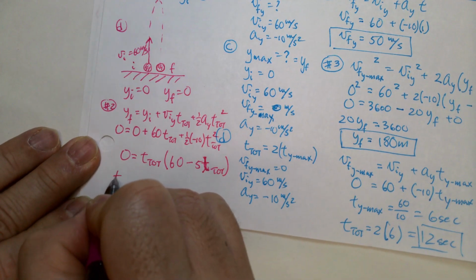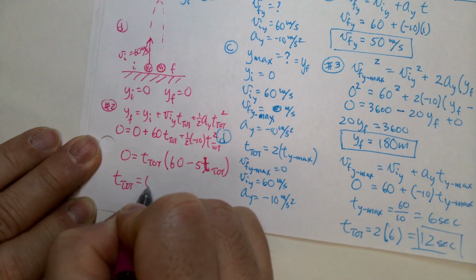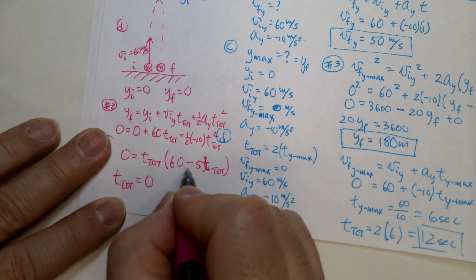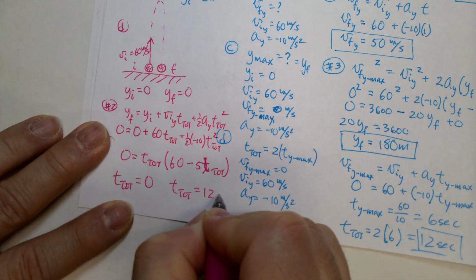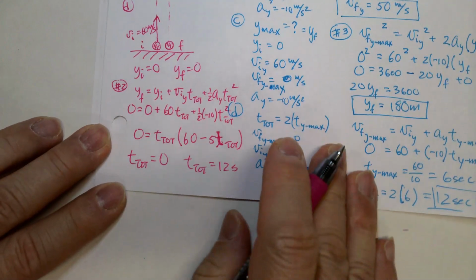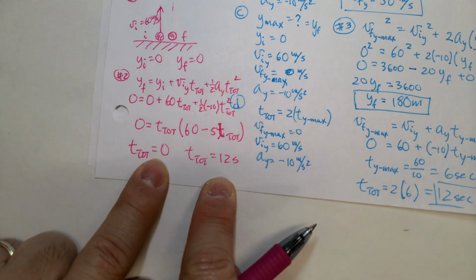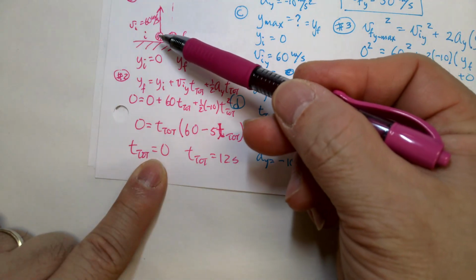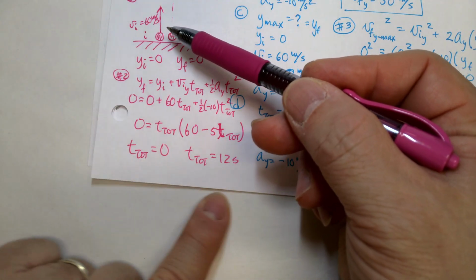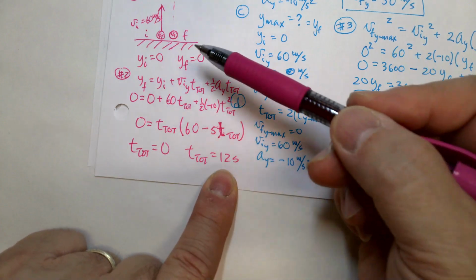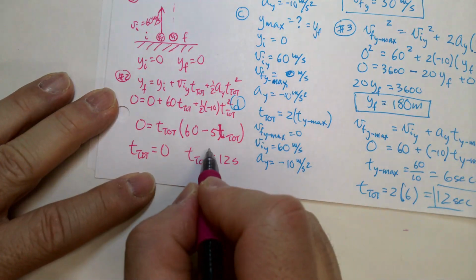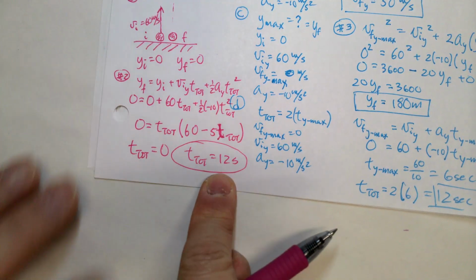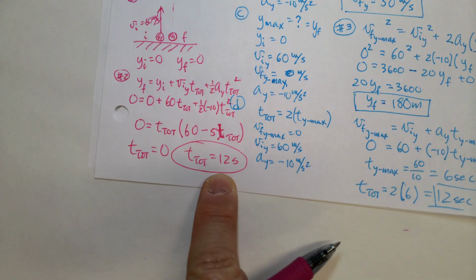So t total is either equal to 0 or 60 divided by 5, which is 12 seconds. Obviously that makes perfect sense, because at 0 seconds my position was at 0, and 12 seconds later my position is also 0 again. So since they want to know total time that stays up in the air, we can say it's 12 seconds.